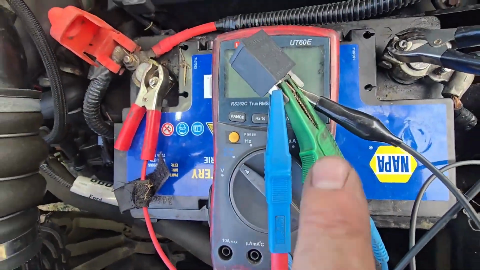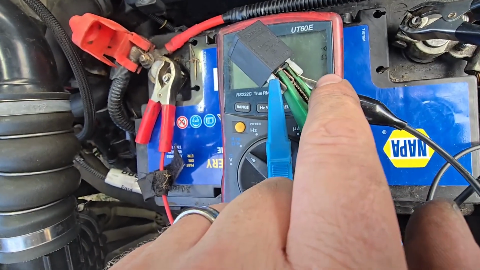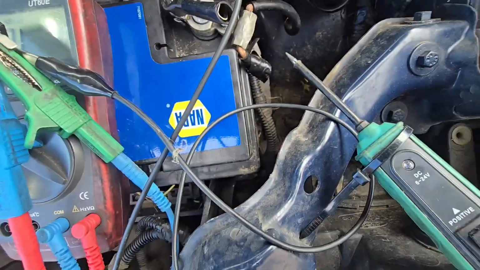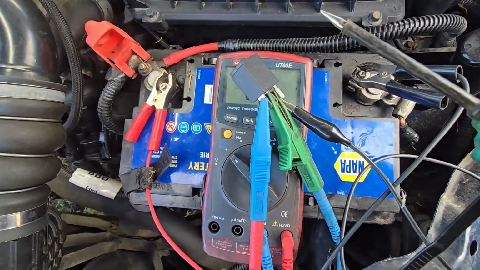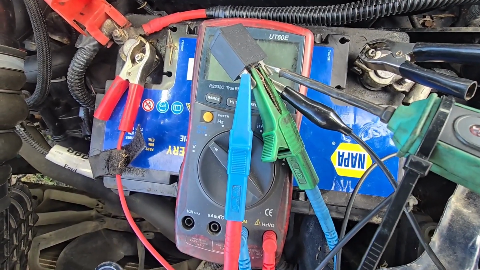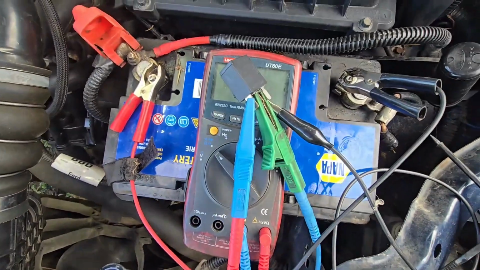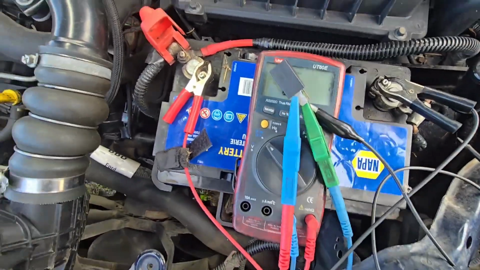Right, so this quick lash up. We've got continuity on the two big terminals. Pin 2 is the ground of the power probe, and pin 1 is the live. So when I put power to it, it goes beep. So the contacts in there at least do touch and work.